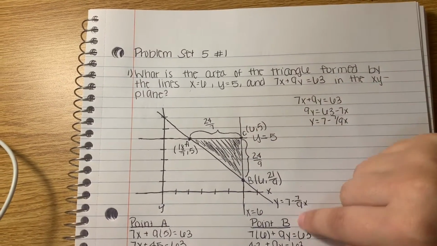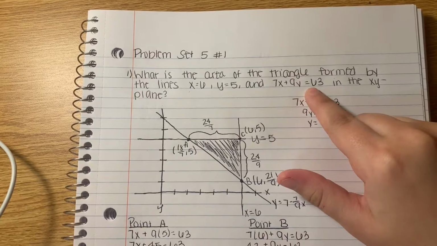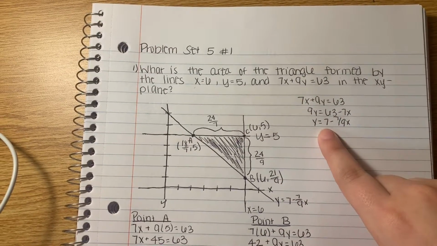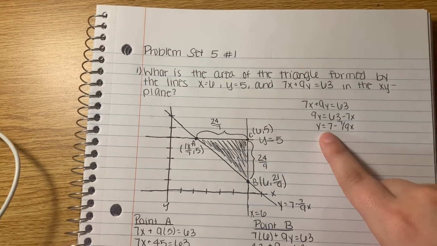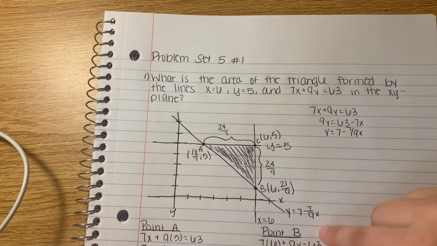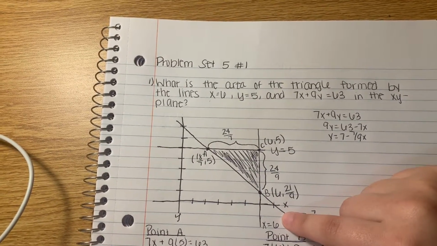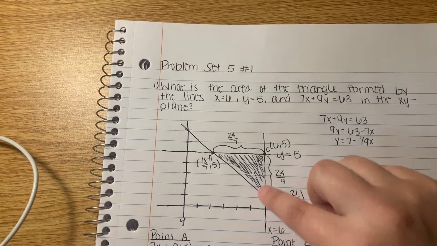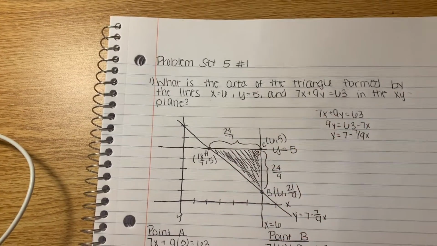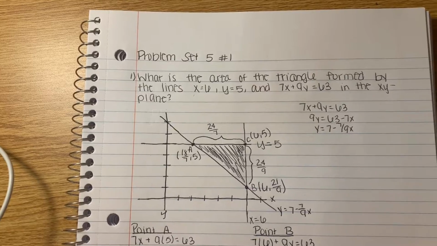And for the line 7x plus 9y equals 63, I put it into mx plus b form. So that equals y equals 7 minus 7/9 x. So that's our line right here. And the question wants the area of the triangle. So we want this area right here. So first I started off with finding some points.